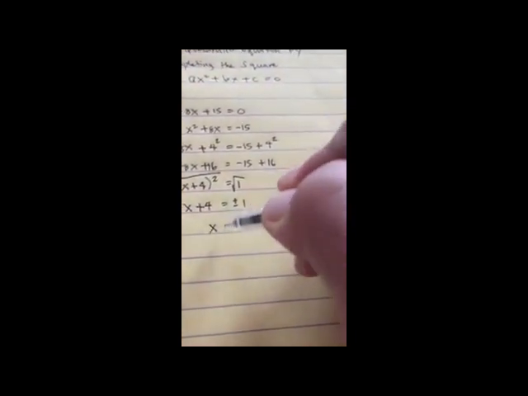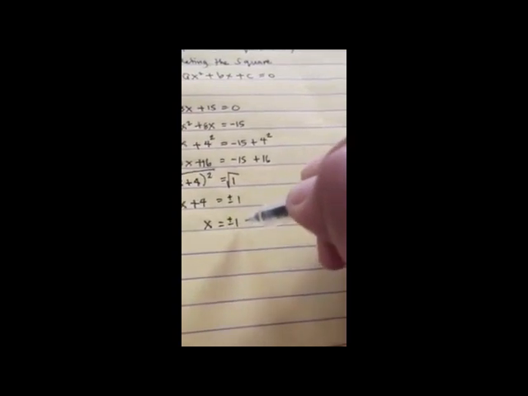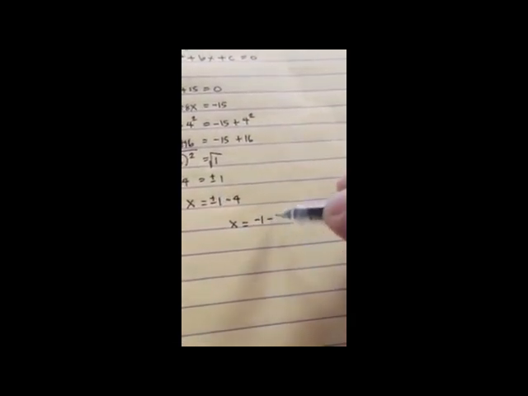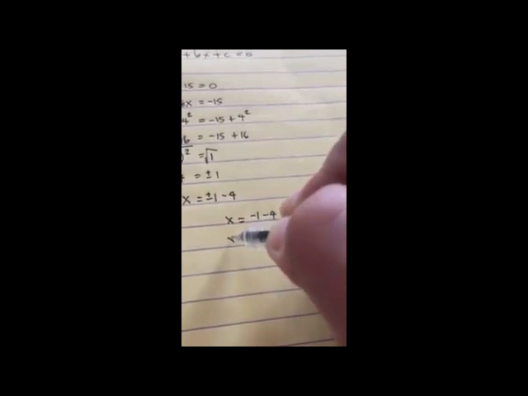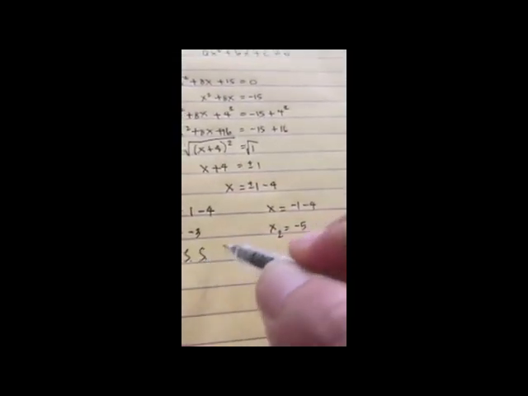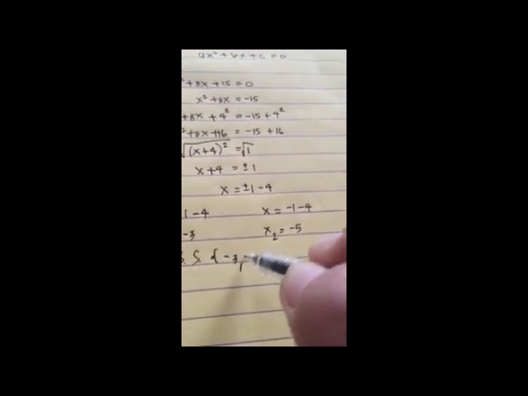So you transfer the 4 to the right side, becomes negative 4. So that would give you x is equal to, the first root is 1 minus 4, that would be negative 3. That's your x sub 1. And let's take the other root, which is the negative 1 minus 4. So that would give you an x sub 2 of negative 5. So your solution set is negative 3 and negative 5.